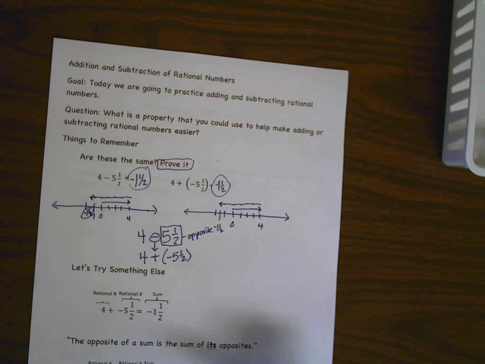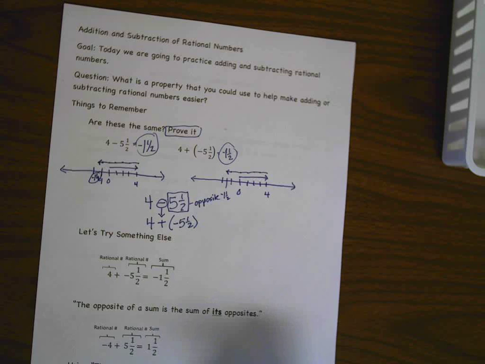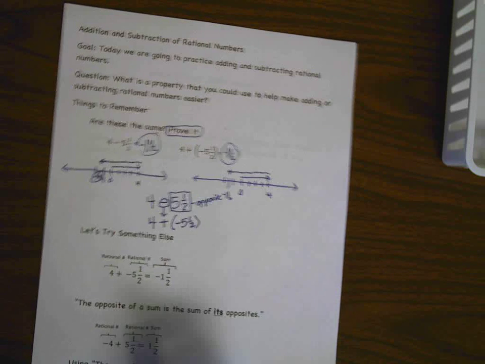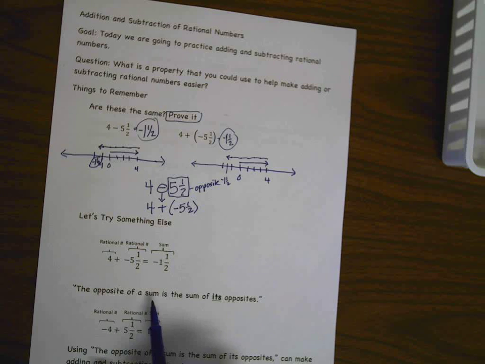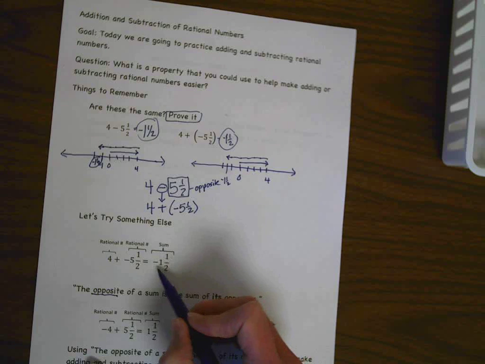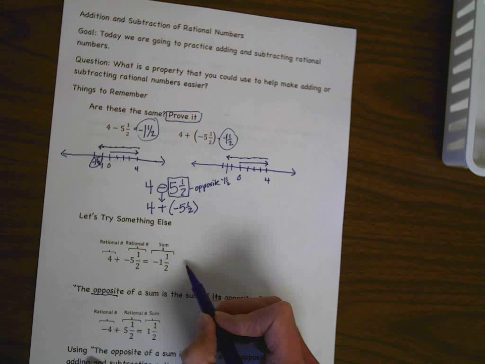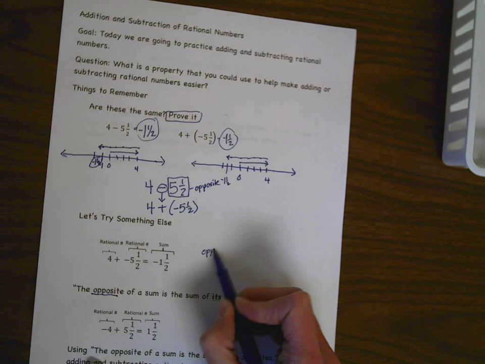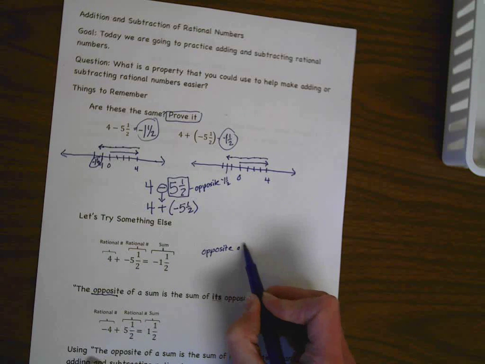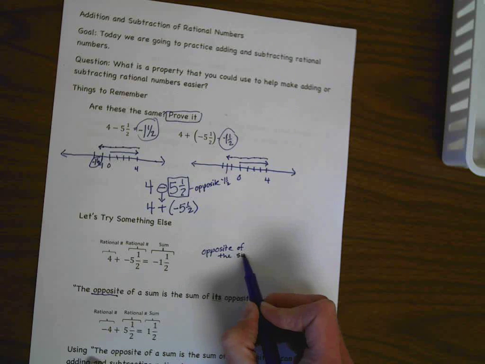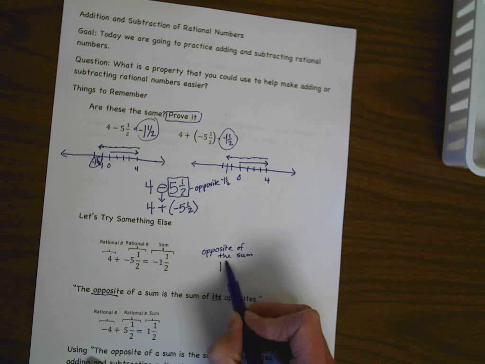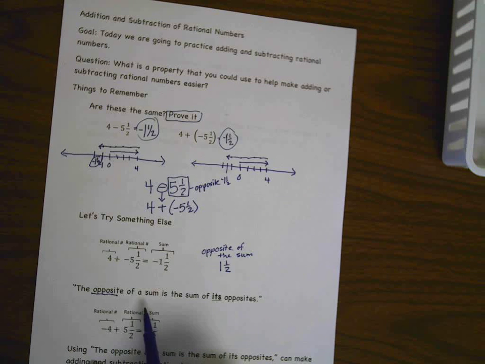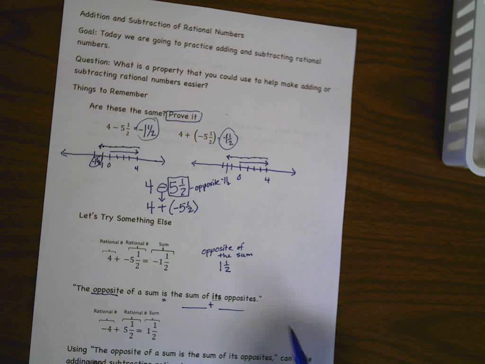There's this thing that they want us to be aware of. I don't know how much you're going to use it, but it is nice to know, so I'm presenting it to you. They say that the opposite of a sum, this is the sum. So if the sum is -1 1/2, what is its opposite? The opposite of this sum would be 1 1/2. So it's saying the opposite of the sum is, which means equals in math, the sum of its opposites.